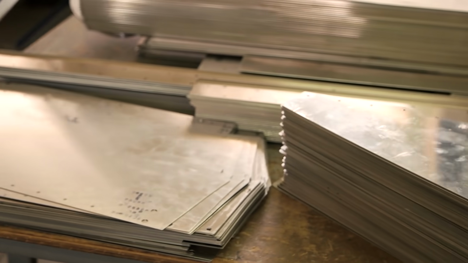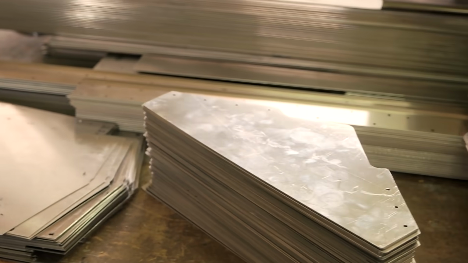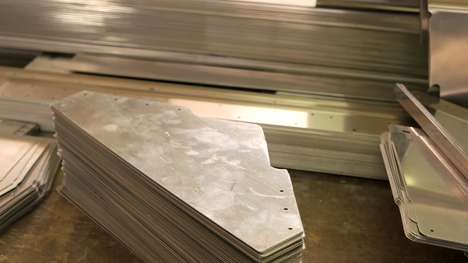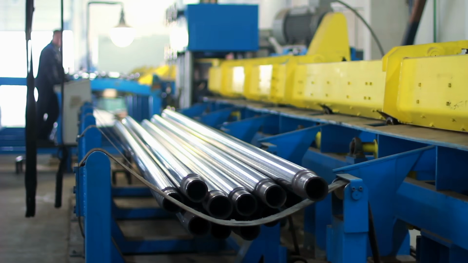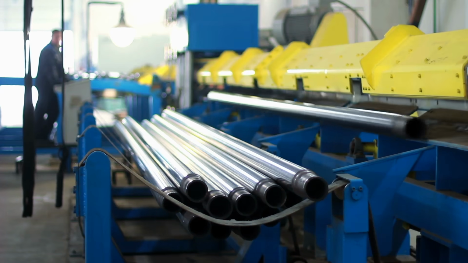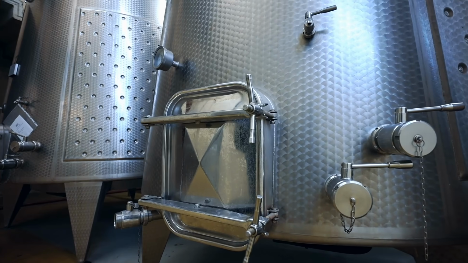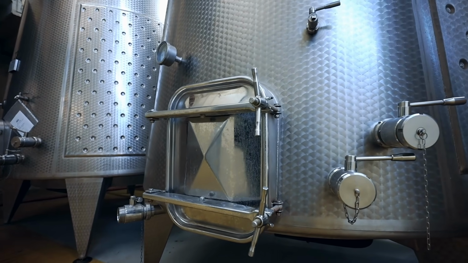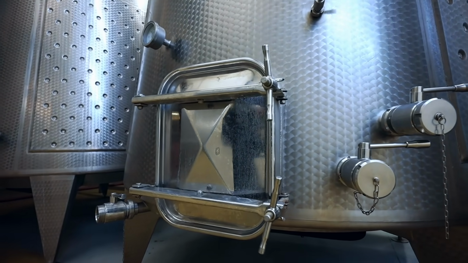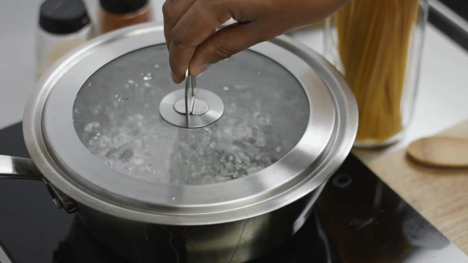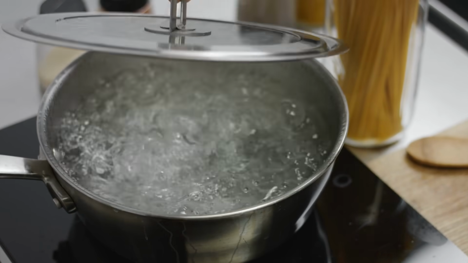Whether it's the chromium that provides corrosion resistance, the nickel that enhances durability, or the precision rolling that achieves the perfect thickness, every aspect of the process contributes to the creation of a material that is both strong and beautiful. So the next time you see a shiny piece of stainless steel, take a moment to appreciate the intricate and fascinating journey it has taken to reach you.